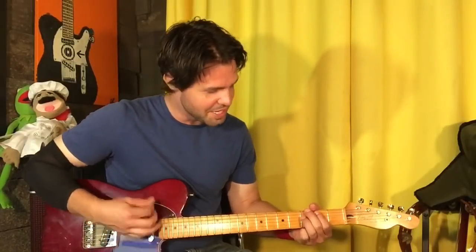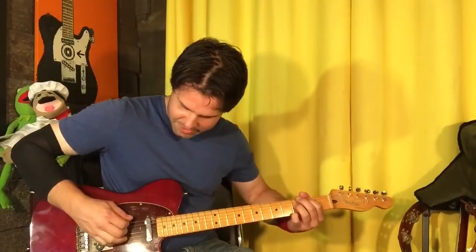That song in so many keys. And then grab your high G on the baby E string. Yet another way to play a G7 chord. It's kind of muddy, but it's a G7 chord.